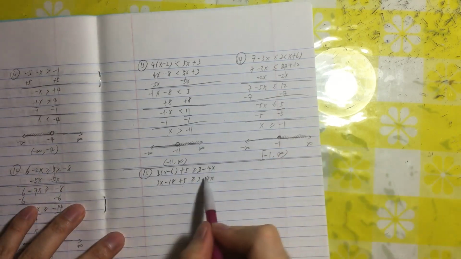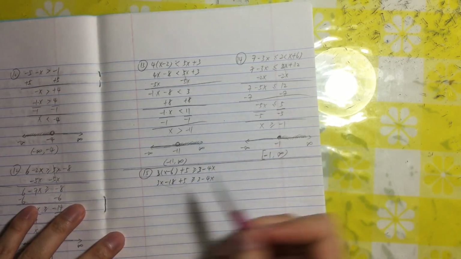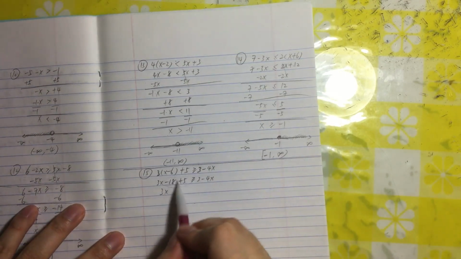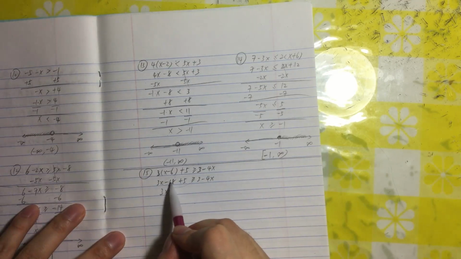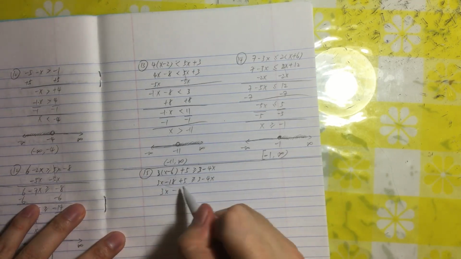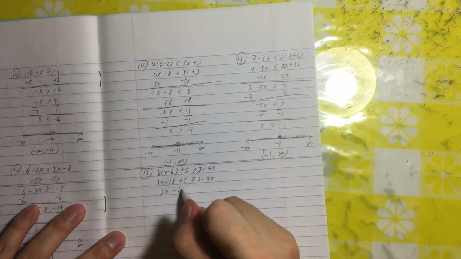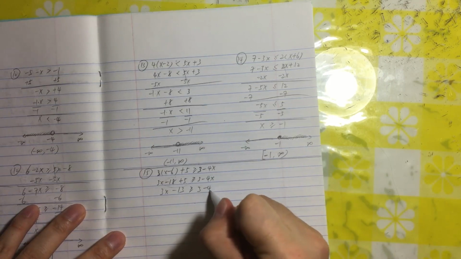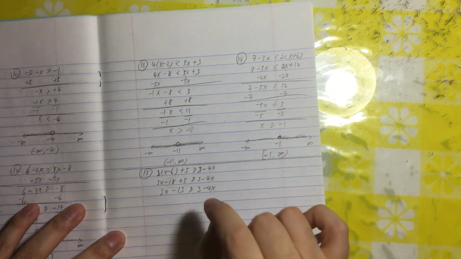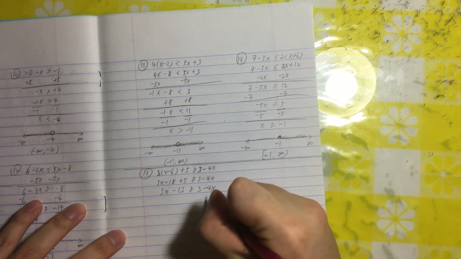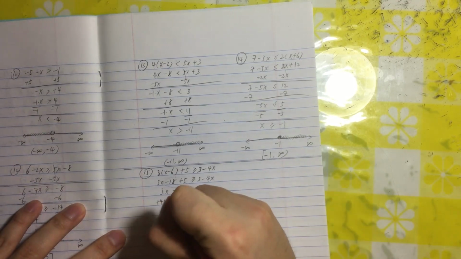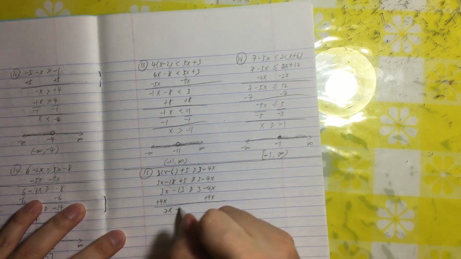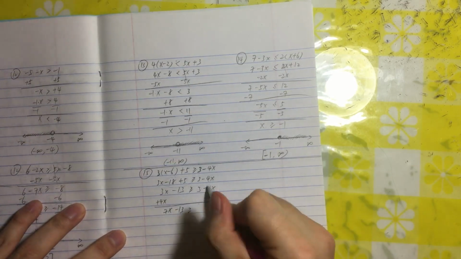Next, I can combine like terms. Negative 18 plus 5, what do we get? When we're adding two numbers with different signs, keep the sign from the number that has larger magnitude, and then subtract the magnitudes. 18 minus 5 is 13. The right side stays the same. Next, we try to group x to the left side. Here I can add 4x to both sides. 3x plus 4x is 7x. Negative 13 stays the same. On the right side, what's left is the number 3.